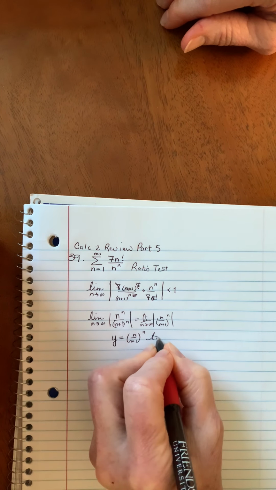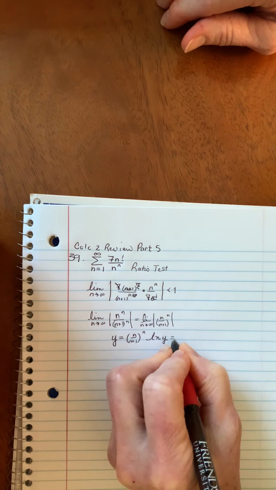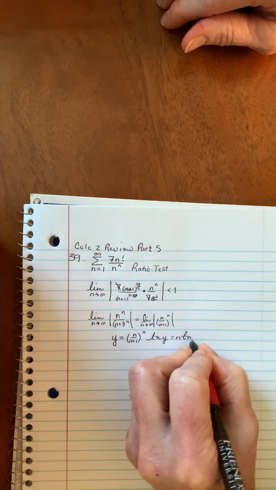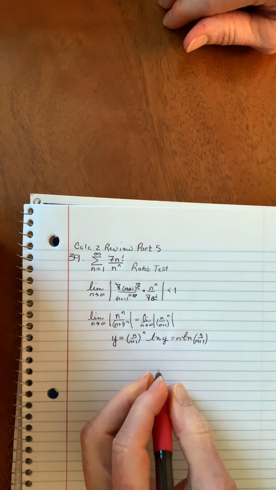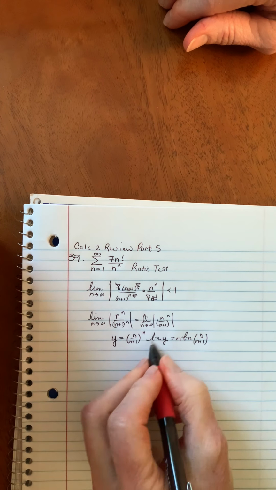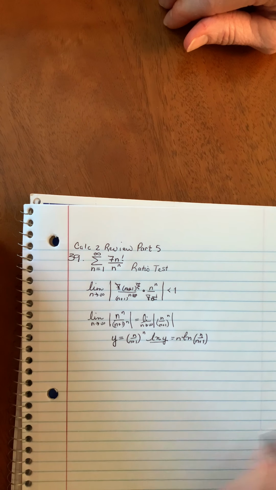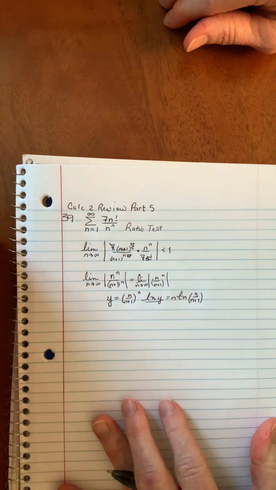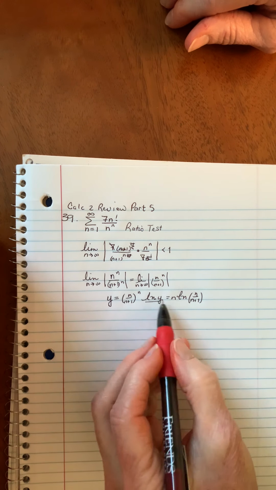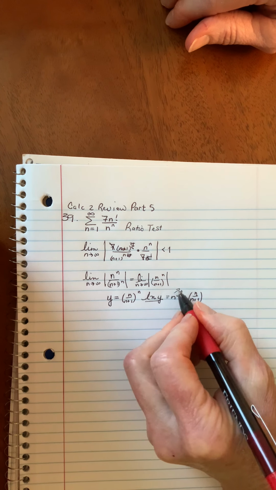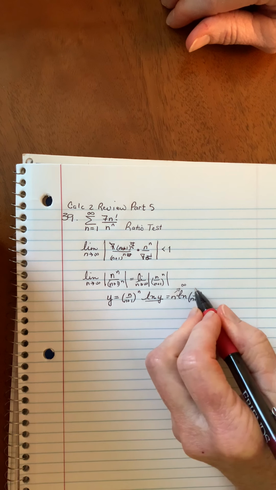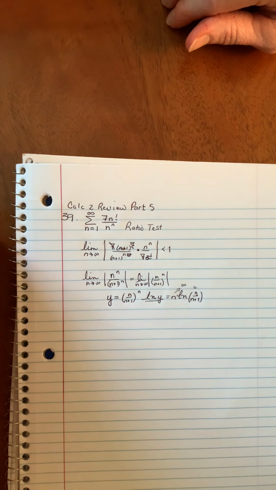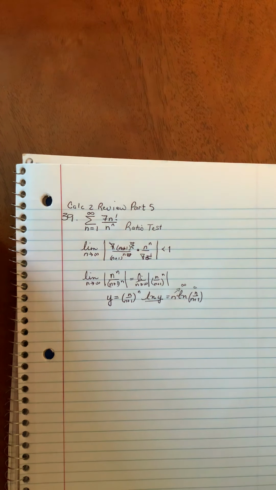So the natural log of y is n times the natural log of n over n plus 1. If I find the limit of the log, then I can put it back. Now, as n goes to infinity, this is going to infinity, and this is going to the ln of 1, which is 0. So we're trying to get infinity times 0.